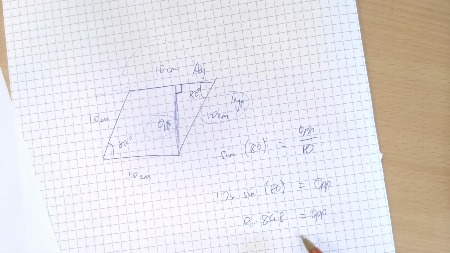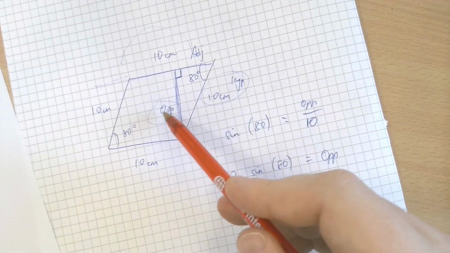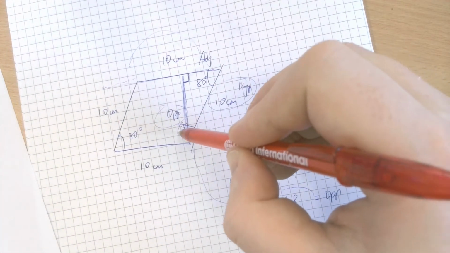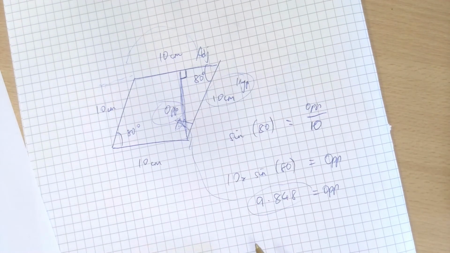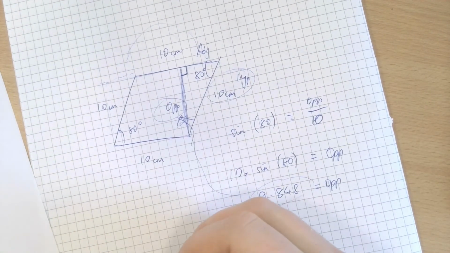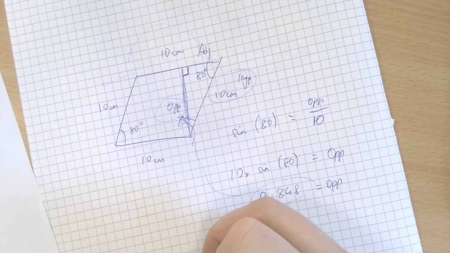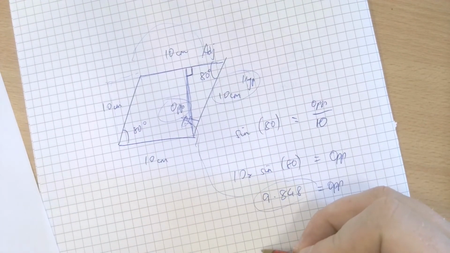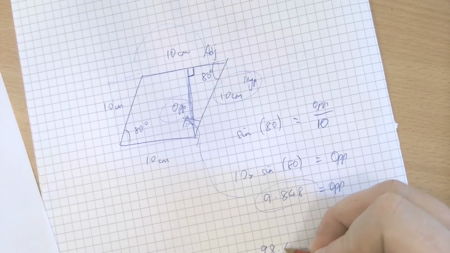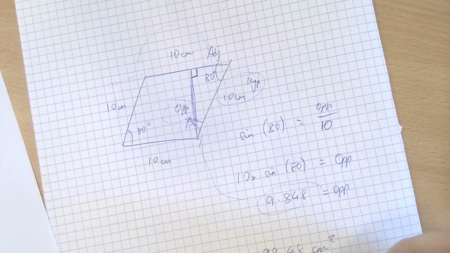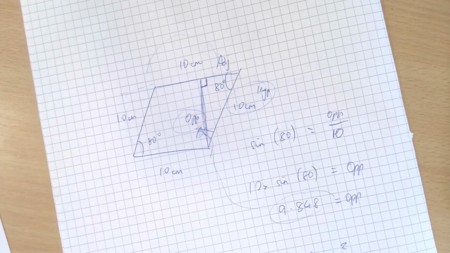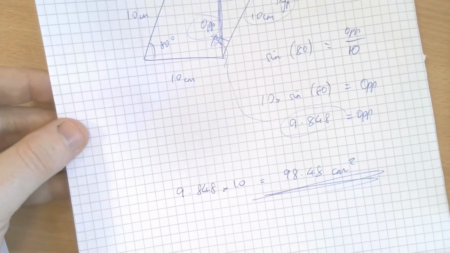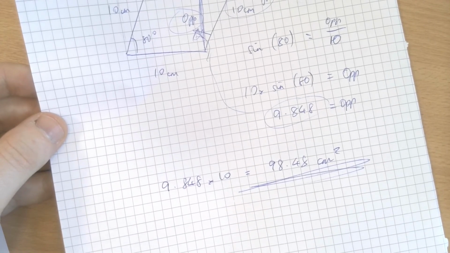To find the area, it is this length, this opposite, times 10. That's how we find the area of a rhombus. So 9.848 times 10, hey presto, 98.48 centimeters squared. Let me move this up so you can see it a little bit better. That is the area of the rhombus.